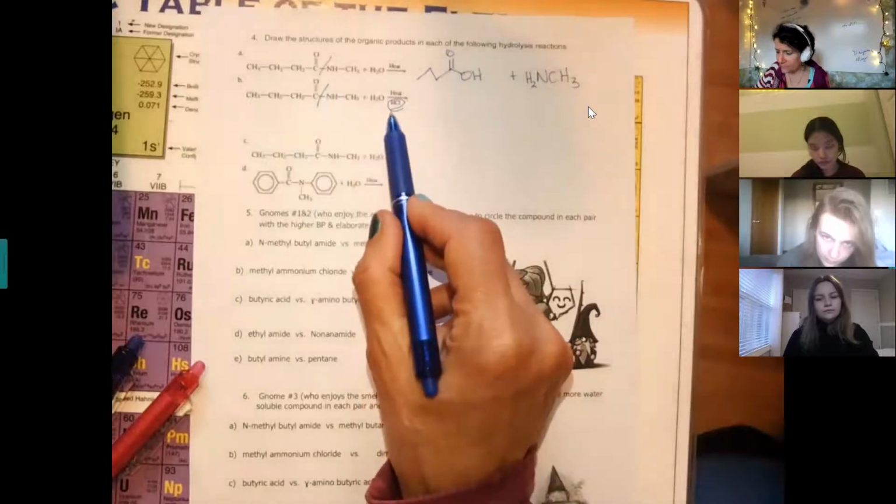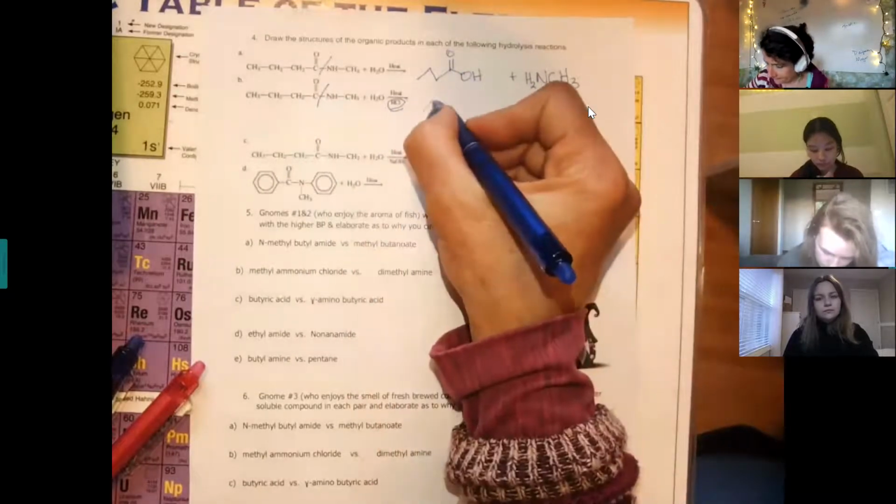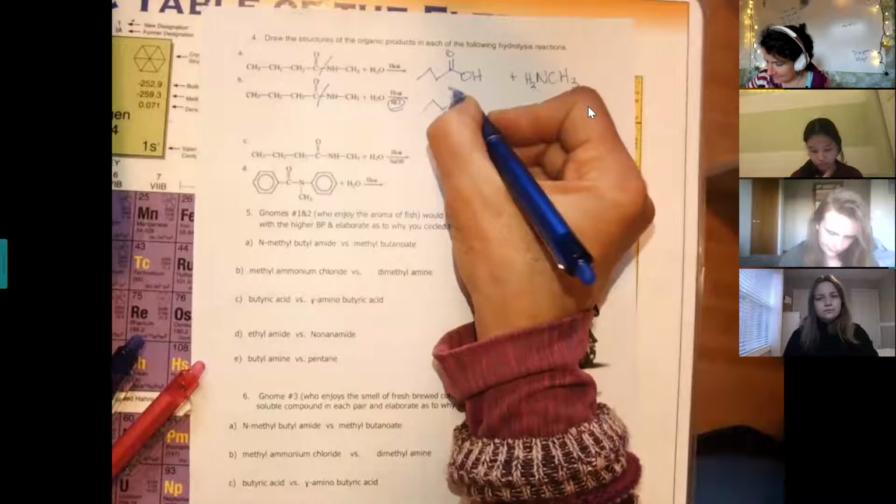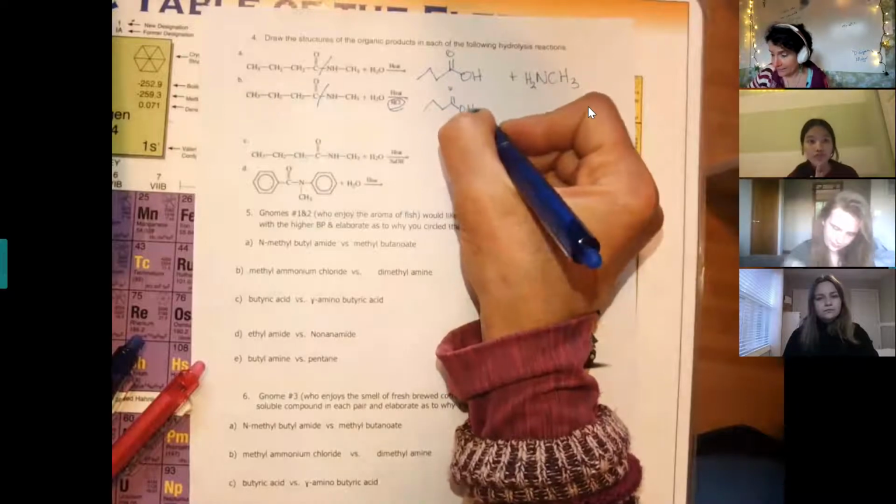On this one though, with the HCl, they both end up as acids. So the acid is already an acid. What's going to happen is on this one, the nitrogen is going to pick up an extra hydrogen.